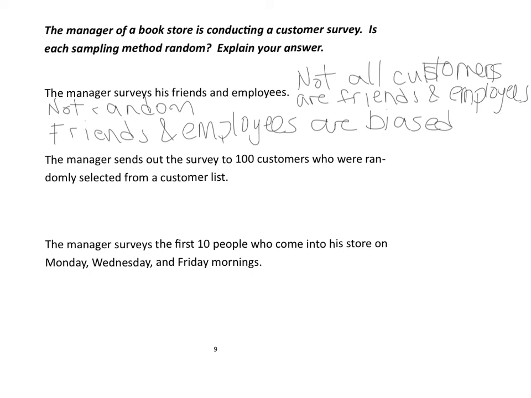Number 2 says, the manager sends out the survey to 100 customers who were randomly selected from a customer list. This is random. The reason is all customers have the chance of getting selected because all the customers are on the list.